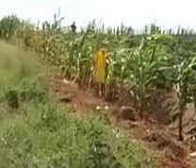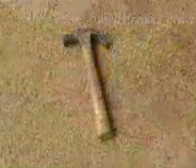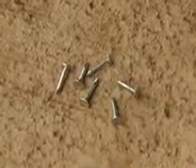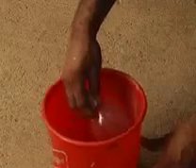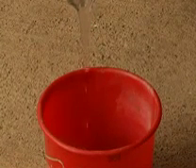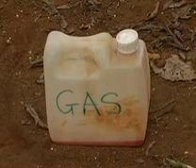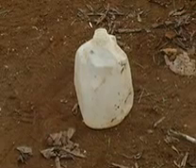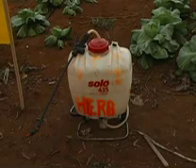Materials required for constructing sticky traps are a hammer, a knife, nails, yellow plastic sheeting because the color is attractive to insects, sticks, Blotac, which is a very sticky substance that literally causes the insects to stick to the plastic, gasoline, which is used to dilute the Blotac, an old container for mixing, and a knapsack sprayer.